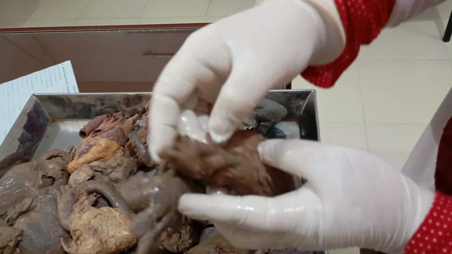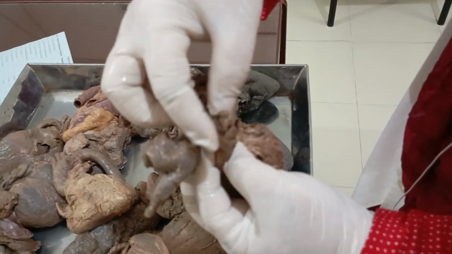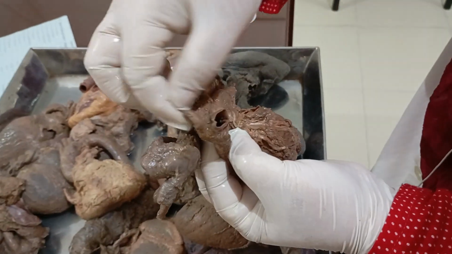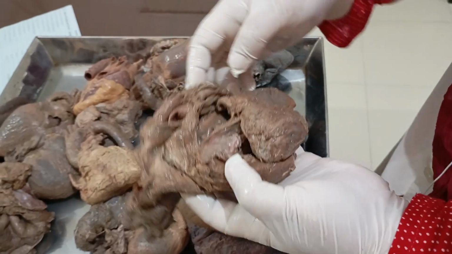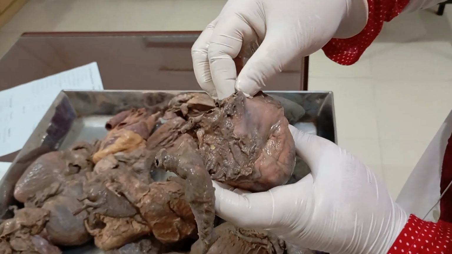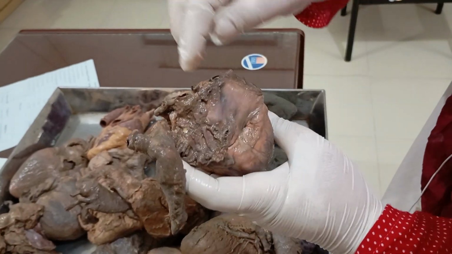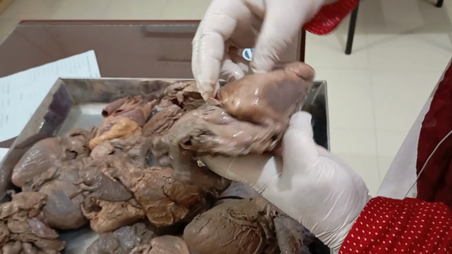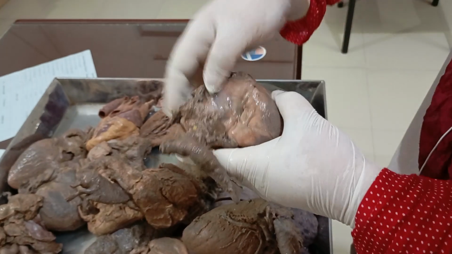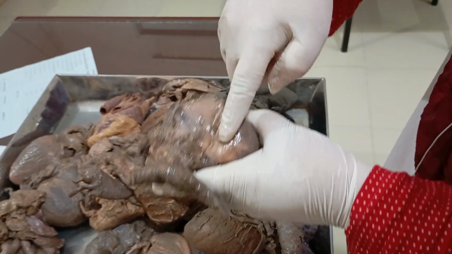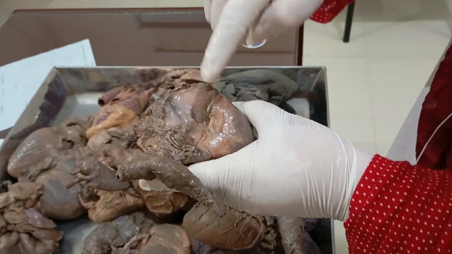This is the pulmonary trunk, and you see two divisions of the pulmonary trunk, the right and left pulmonary arteries. This is the base of the heart. It extends from the bifurcation of the pulmonary trunk to the posterior part of the coronary sulcus.